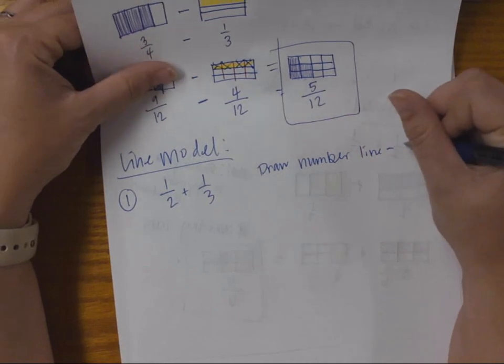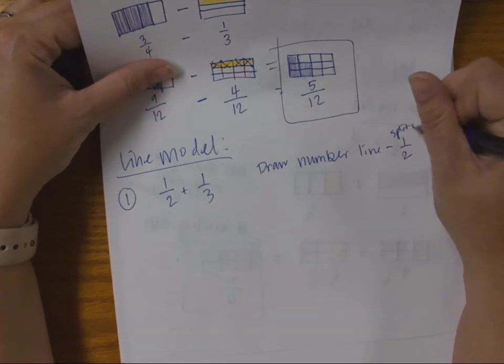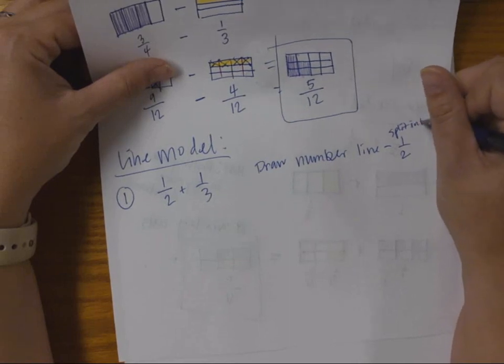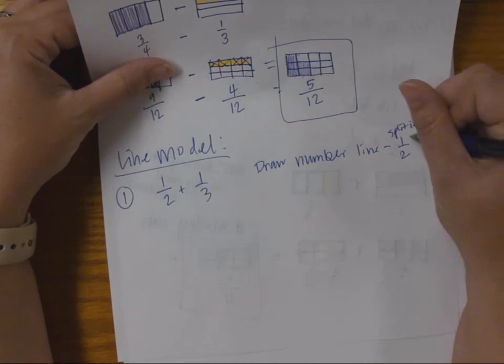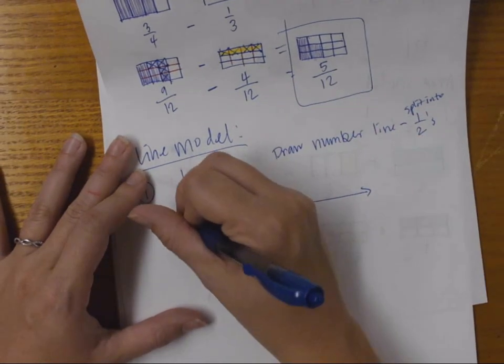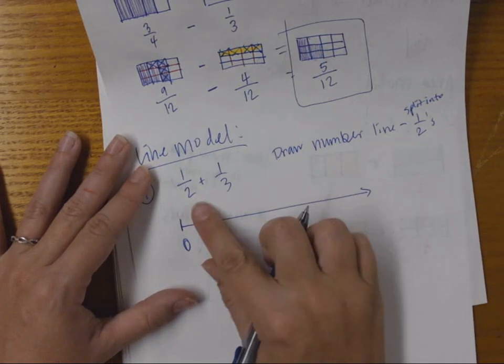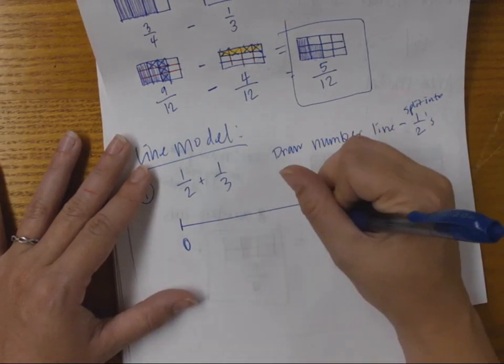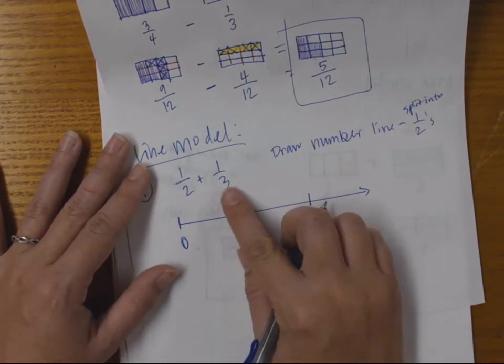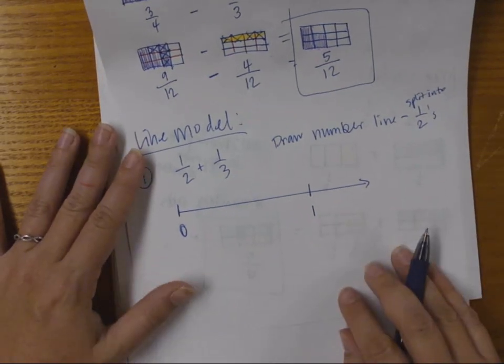So I'm going to draw a number line and split it into halves. Okay, so here's my number line. It's going to start at 0. I know this is smaller than 1, so I only need to go up to 1, but if you needed to go to 2 or 3, you could go up higher than that.